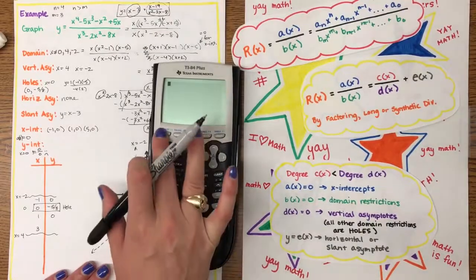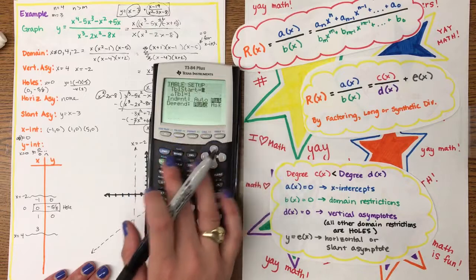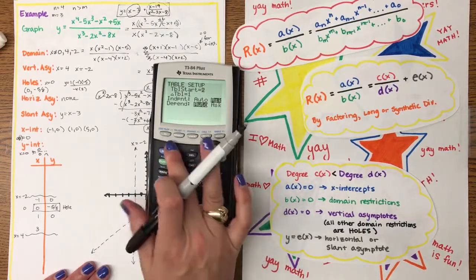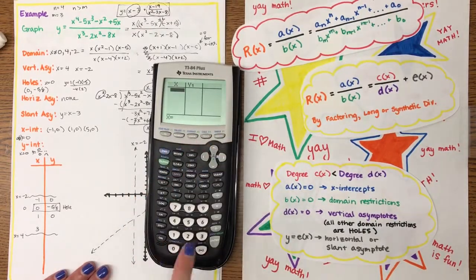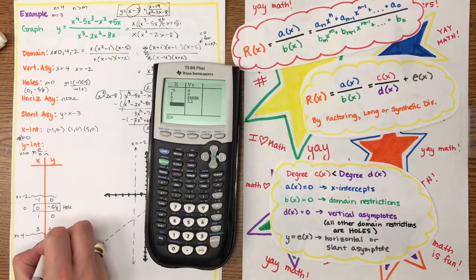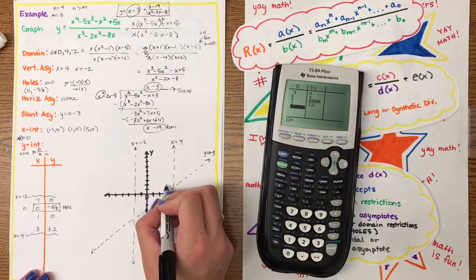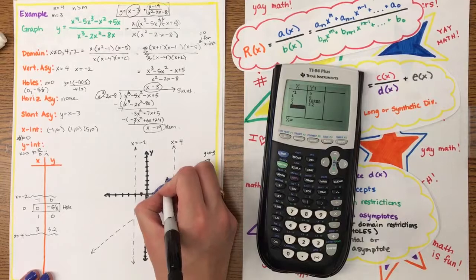I'm going to go to my calculator, input the equation into y1, make sure my table is set to ask, and then I'm going to input values. I'm just going to check negative 1 and 1. They're both 0. I'm also going to check 0. I should have an error, which I do. And then I'm going to plug in 3. So when I plug in 3, I get 3.2. So I'll graph that. 3, 1, 2, 3.2 is going to be about there.